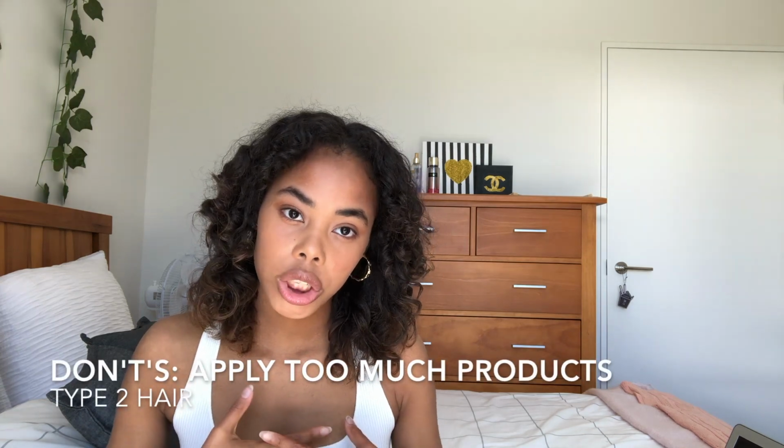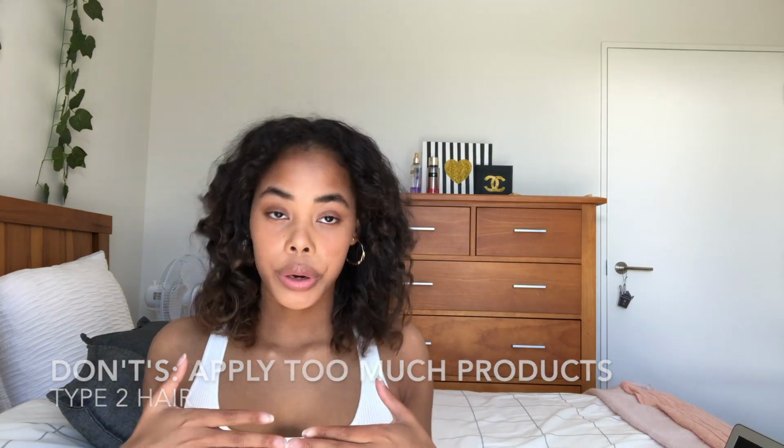The reason your waves are probably being weighed down, or you think you have straight hair when you might not, is probably because of the products that you are putting into your hair. And even though those products are lightweight, don't put too much product into your hair, because that's another reason why your waves or your curly hair will be weighed down.